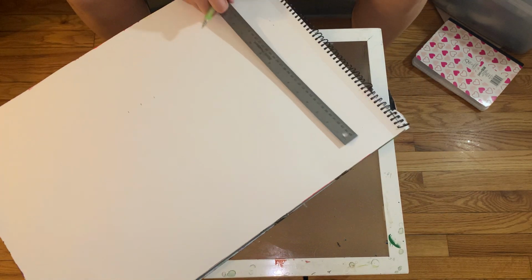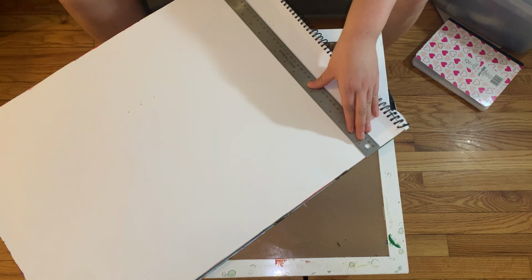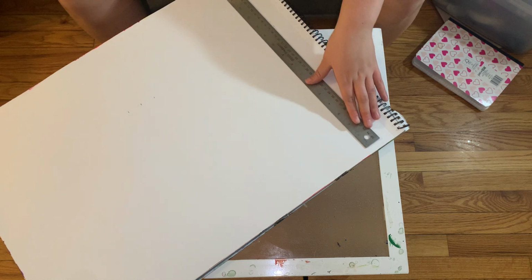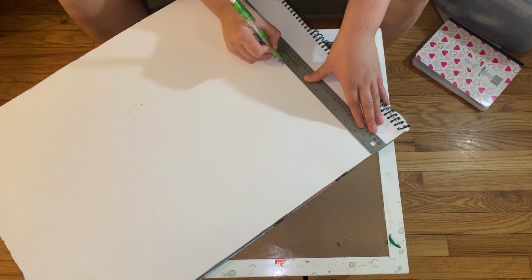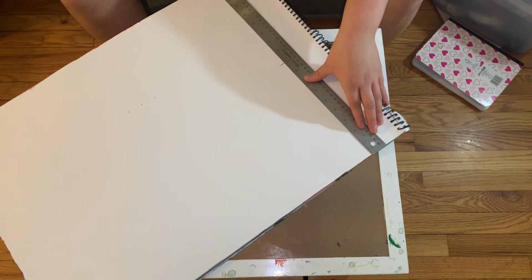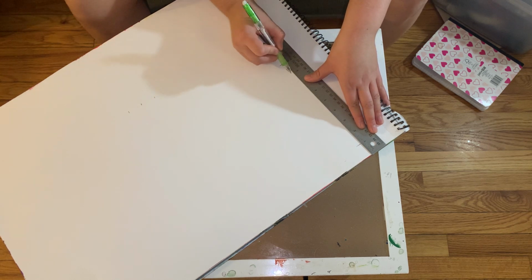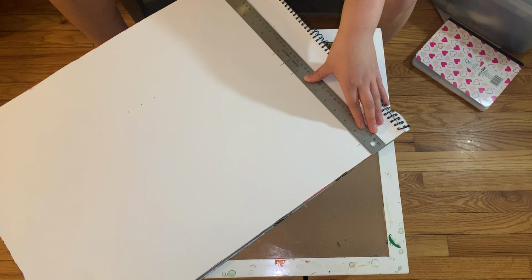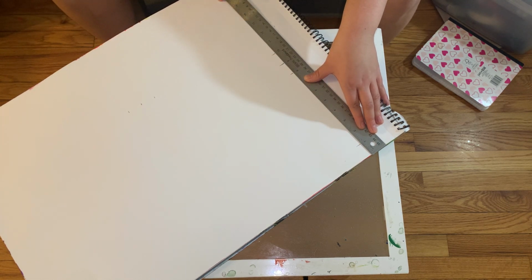All right, now I'm going to measure the other side. That's about 18 inches there, right? That signifies that each space will be 9 inches, and I will create a 1 inch border here, another inch border here, 1 inch border here, and another inch border here on the left side.